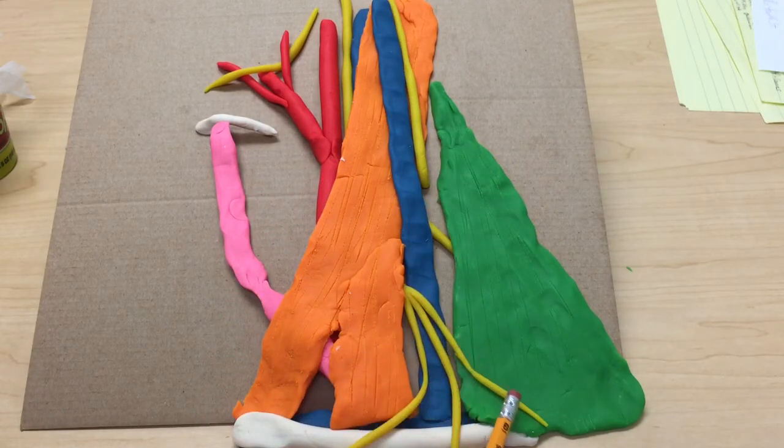Then inferiorly, we see these supraclavicular nerves, and we can also see peeking out and traveling through here the spinal accessory nerve, which is providing motor innervation to both the sternocleidomastoid and the trapezius muscles. So that's the posterior triangle.